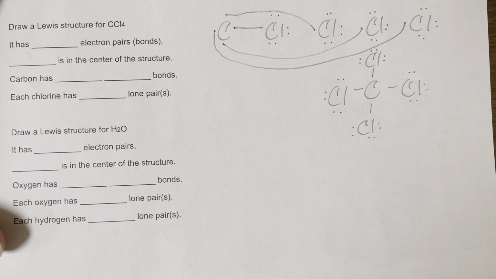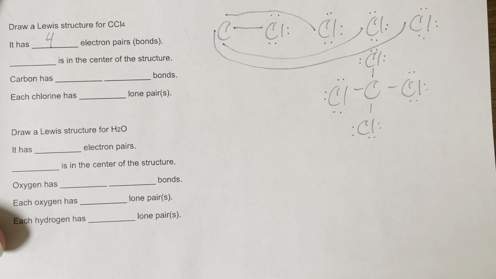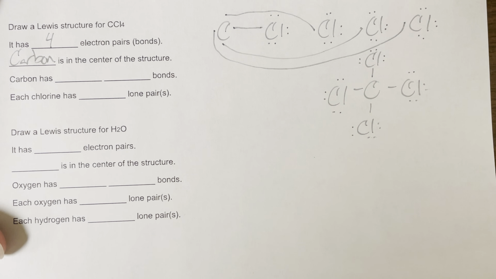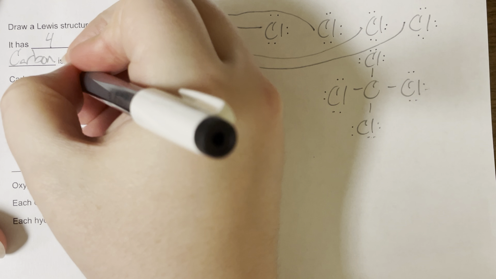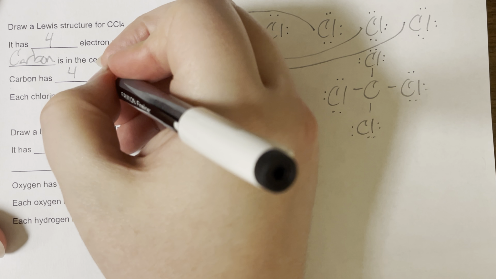So it has how many electron pairs? How many bonds? I have 1, 2, 3, 4. I have 4 bonds. Who is in the center? Carbon. Carbon is in the center of the structure. Carbon has blank blank bonds. So this is going to be a number and then the type. So I have 1, 2, 3, 4, so I have 4, and then the single line is a single bond. So I have 4 single bonds.